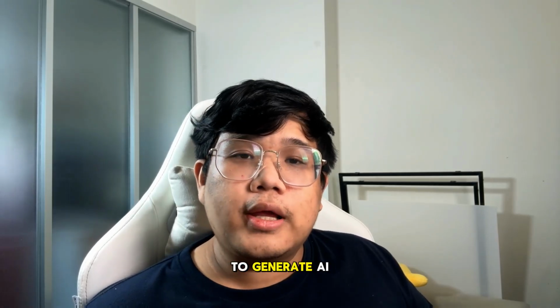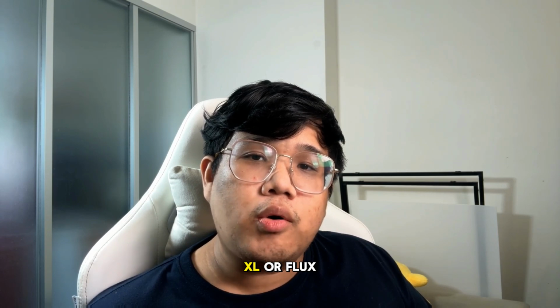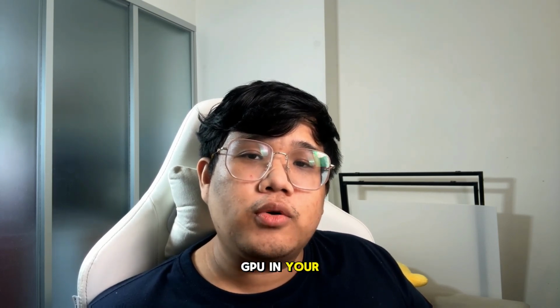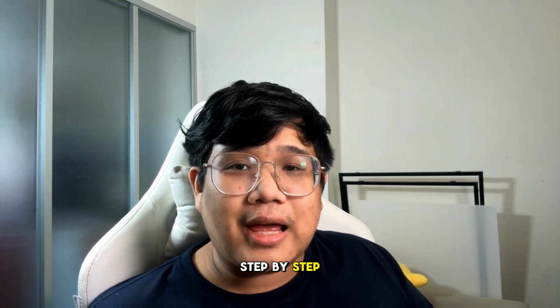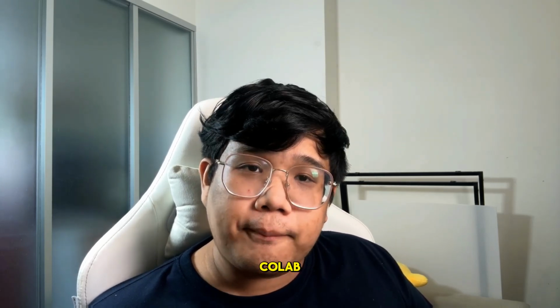So you want to generate AI images using a powerful model like Stable Diffusion XL or Flux1, but you don't have a powerful GPU in your PC at home. Today I will show you step by step how to use Stable Diffusion WebUI on Google Colab.